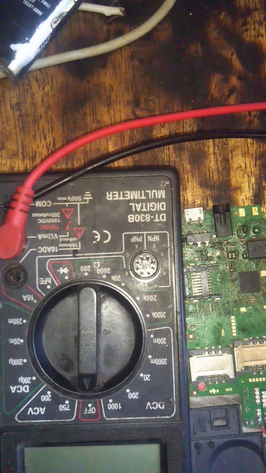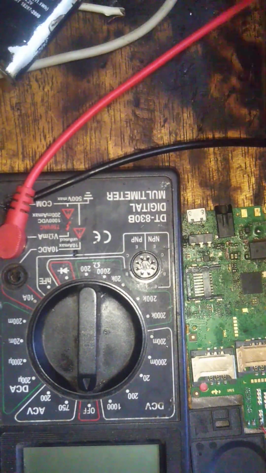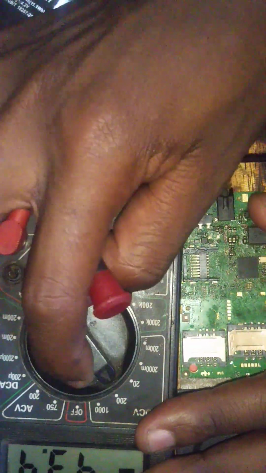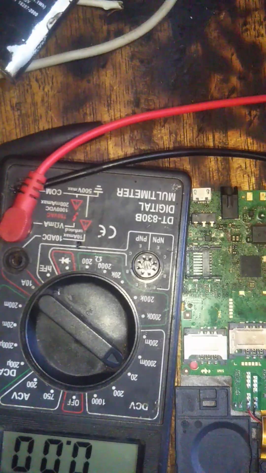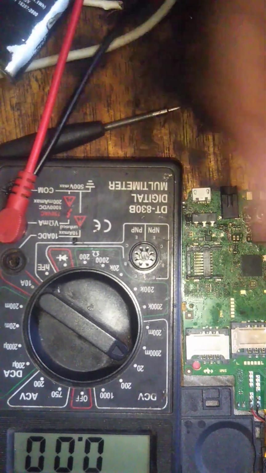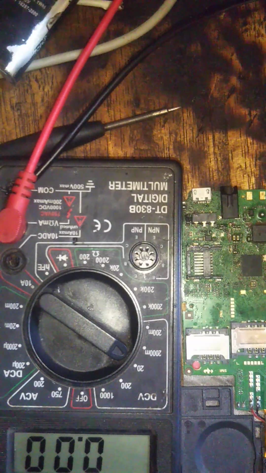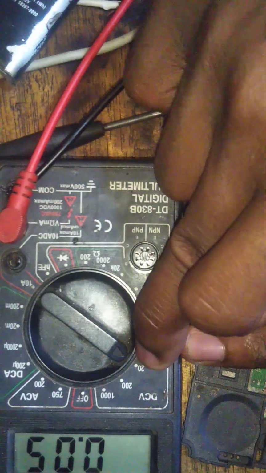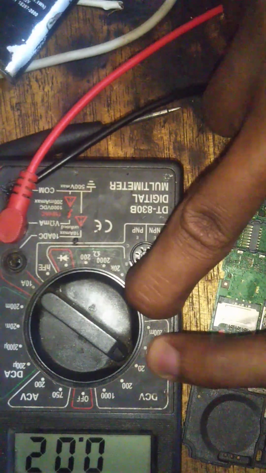So I think we should start. We should start with this. So wherever you are measuring the voltage, be it battery or board system, to check the charge, you should use this in phone repair. Going this way the value will change, but going down it won't measure because that's not the measurement for phone.